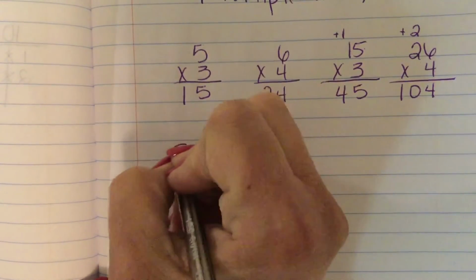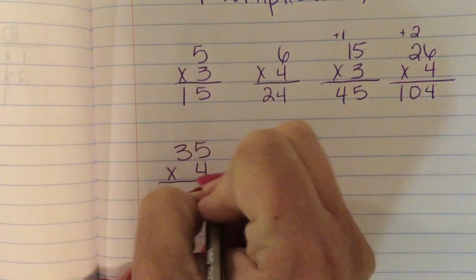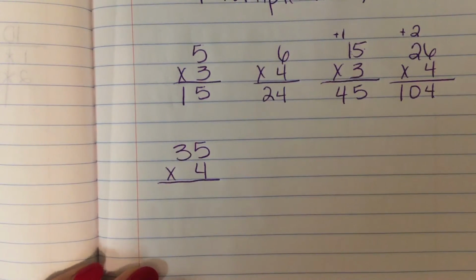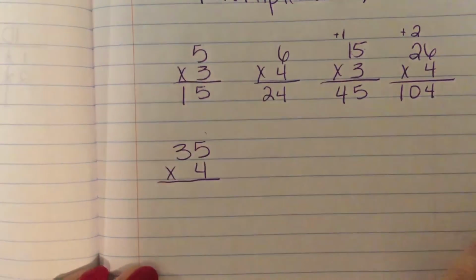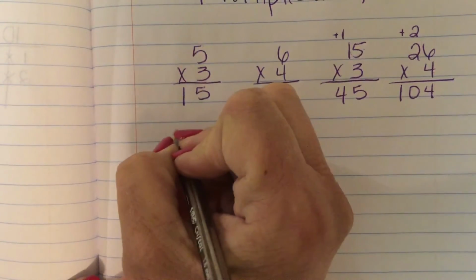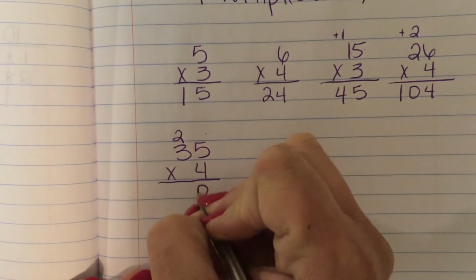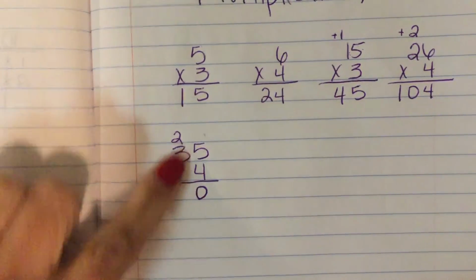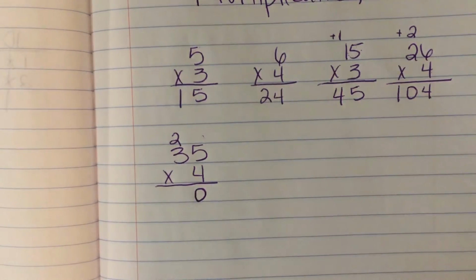So let's do 35 times 4. Okay, we're going to start by multiplying what? Okay, 4 times 5. What is 4 times 5? So I'm going to carry the 2 above the 3, and the 0 is going to go underneath the 5 and the 4. 5 times 4 is 20. 2 is in the tens place, 0 is in the ones place.